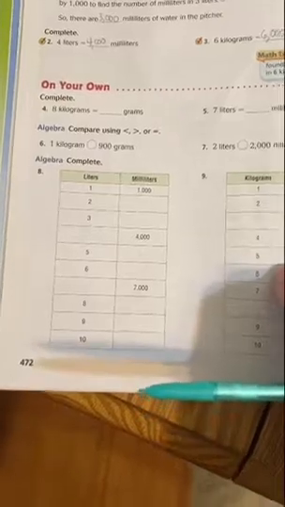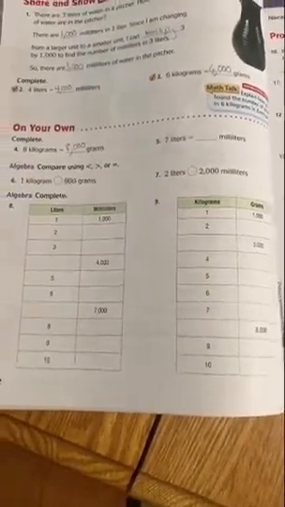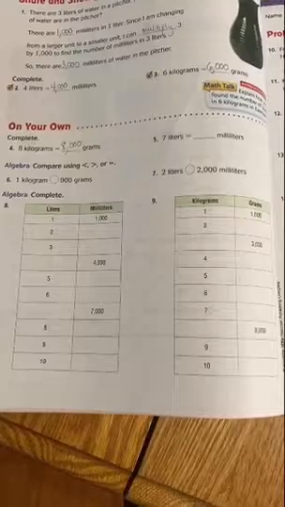All right, let's go ahead and get some feedback on that. So 8 kilograms equals how many grams? 1 kilogram is 1,000 grams, so 8 kilograms would be 8,000 grams. Number 5, 7 liters equals how many milliliters? Well, 1 liter equals 1,000 milliliters, so 7 liters would be 7,000 milliliters.